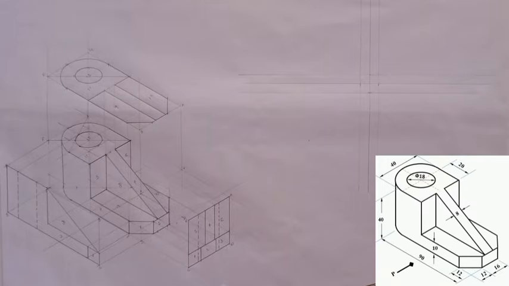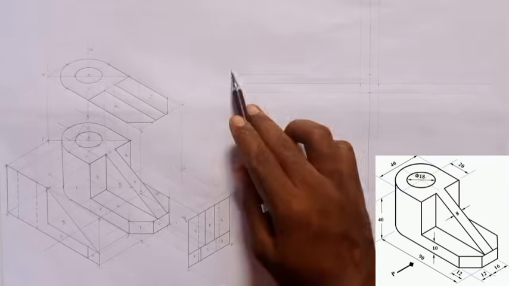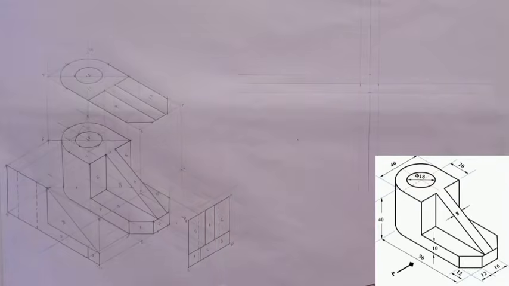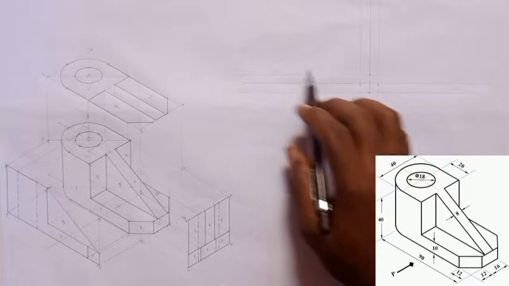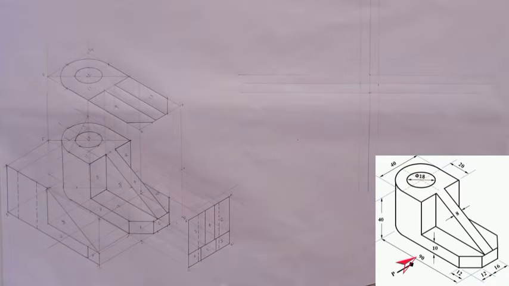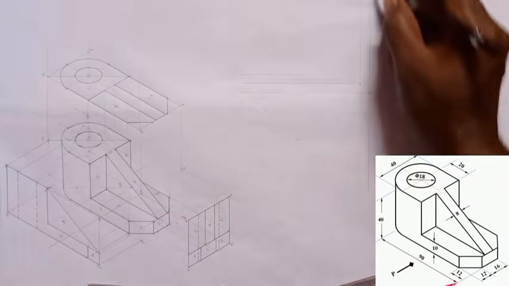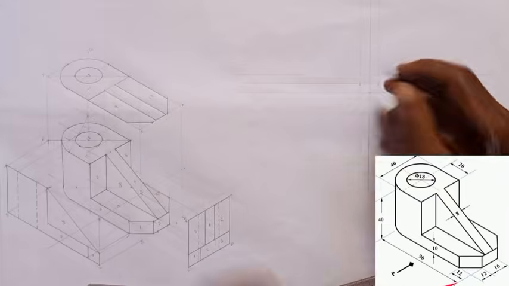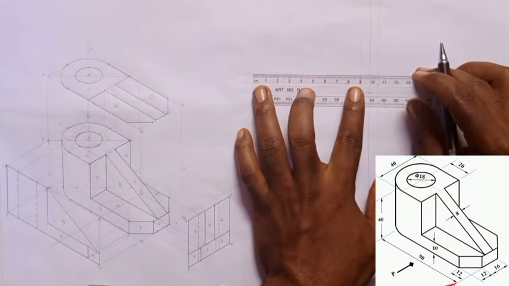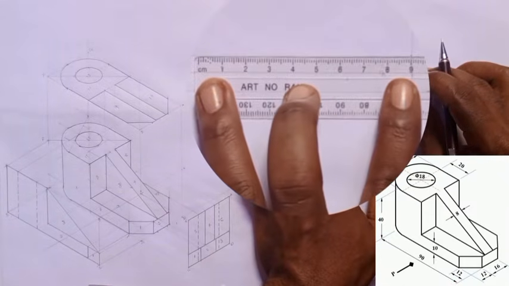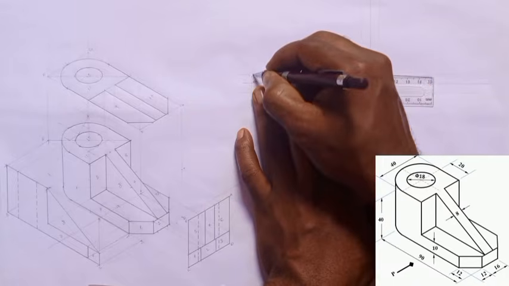So if I should start with that, the entire length from the diagram given at the bottom here is given to be what? To be 90, right? So I'm going to measure 90 from this point here, not the center line. From this point here, I'll measure 90. So from 0 to 9 is given as 90, right?